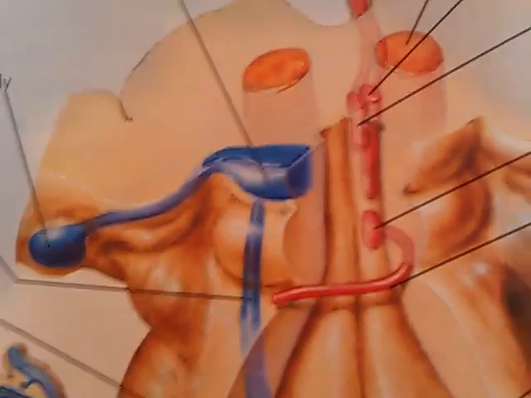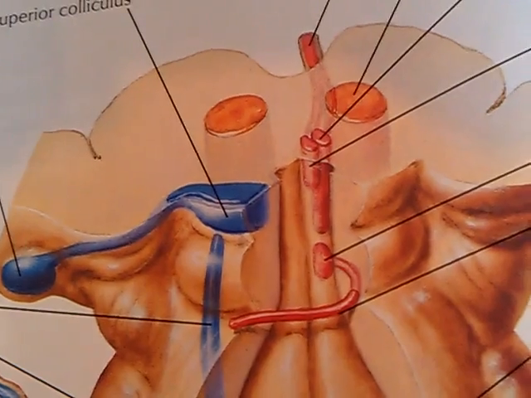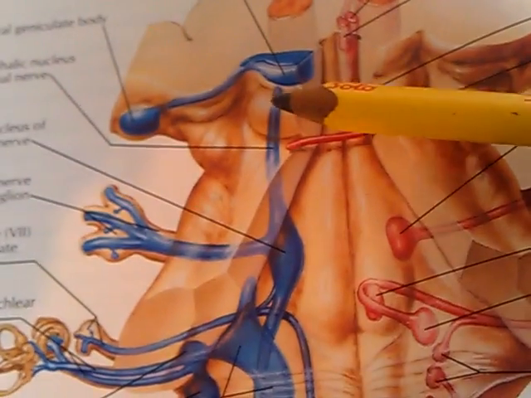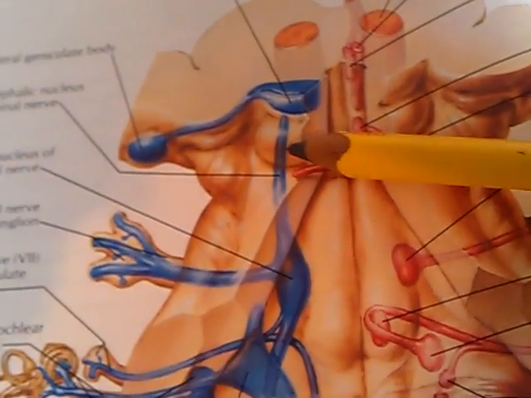And in addition to this, we have trochlear nucleus, mesencephalic part of trigeminal nucleus. It's the trigeminal nucleus.